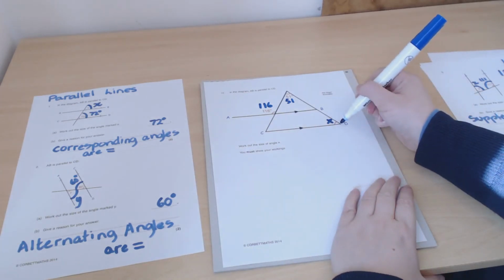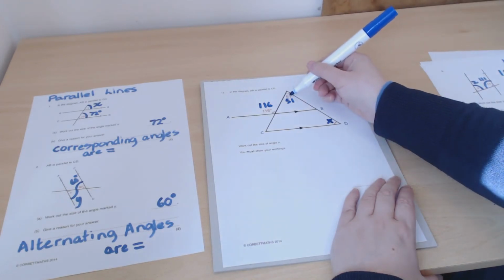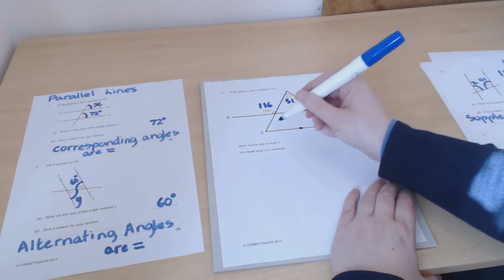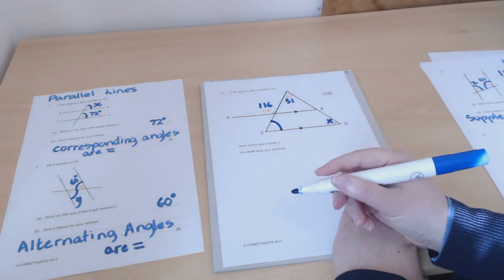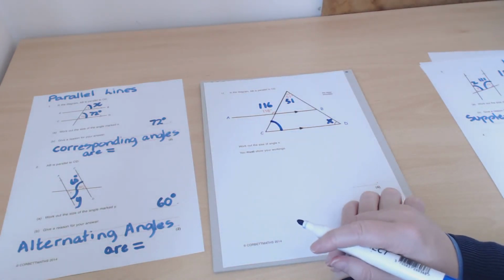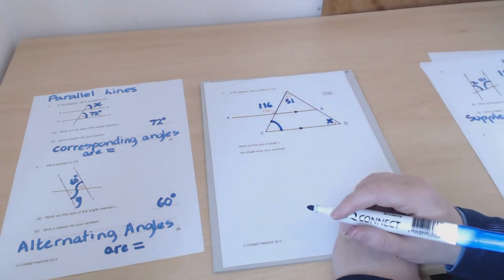So we've got a great big triangle here. We know this angle, we want to find that angle. So if we could work out what this angle is here, we could use angles in a triangle to figure that out. So we're working on trying to establish what that angle is.